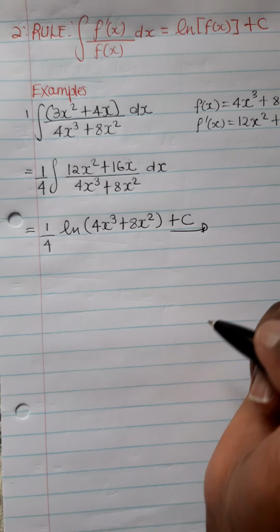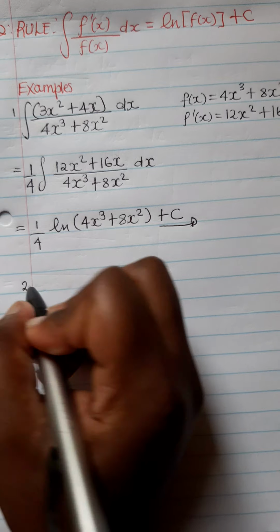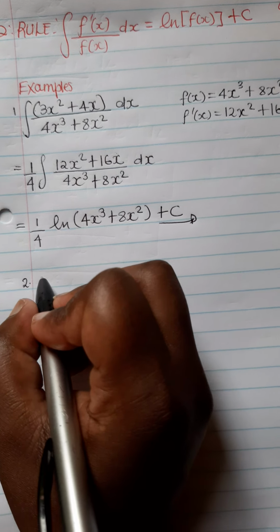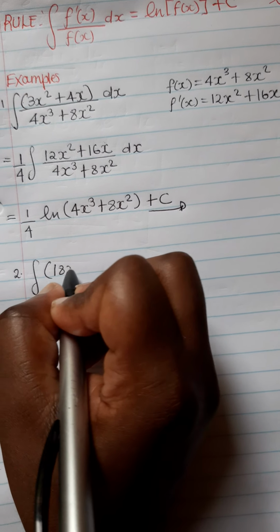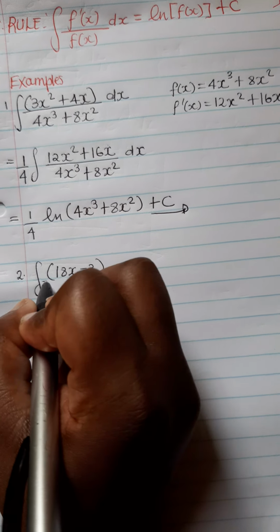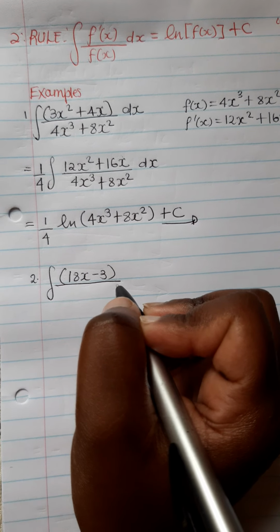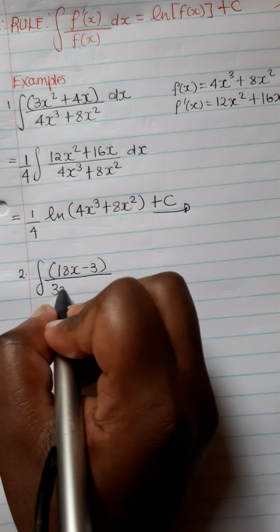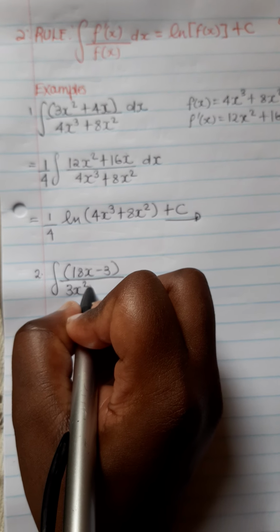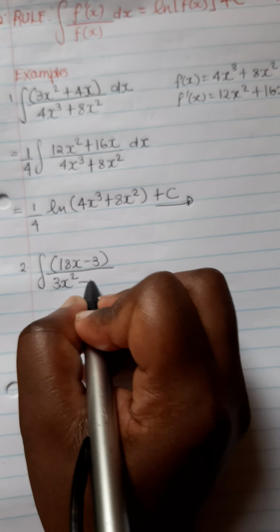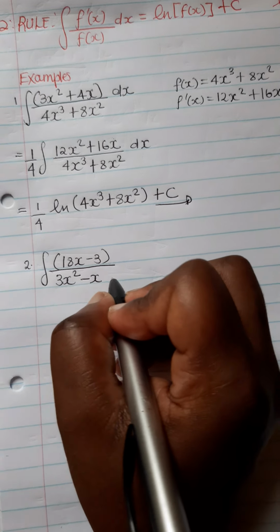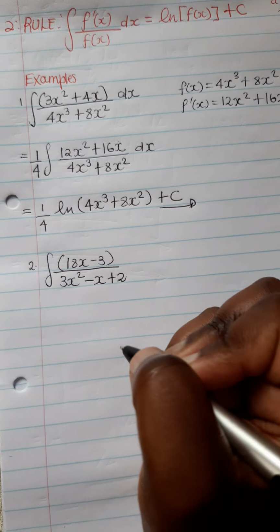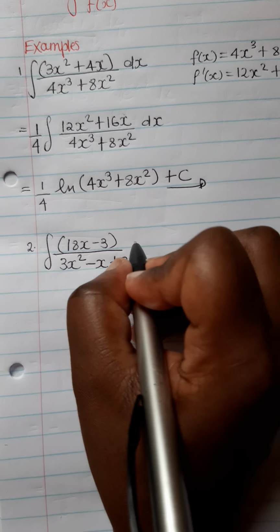Right. Look at example number 2. The integral of (18x minus 3) all over (3x squared minus x plus 2) dx.